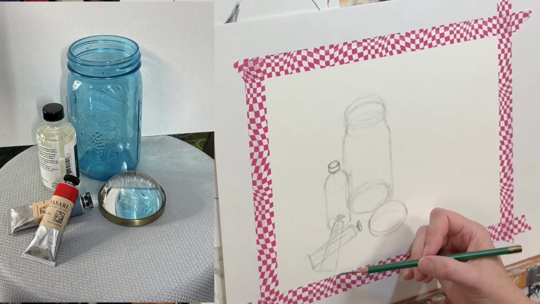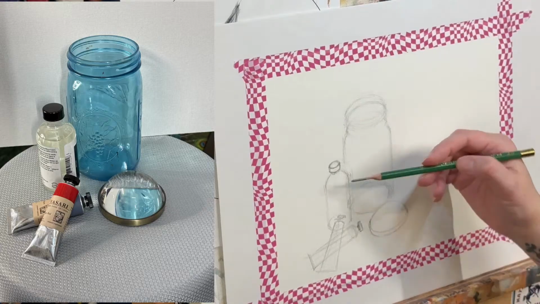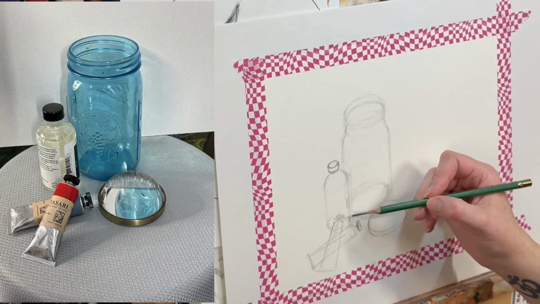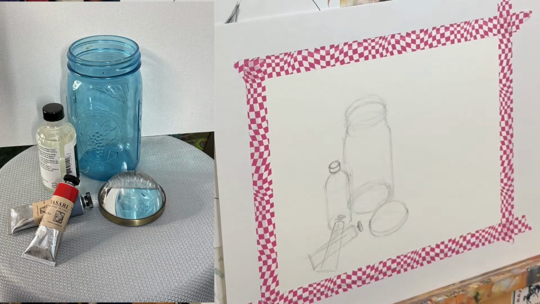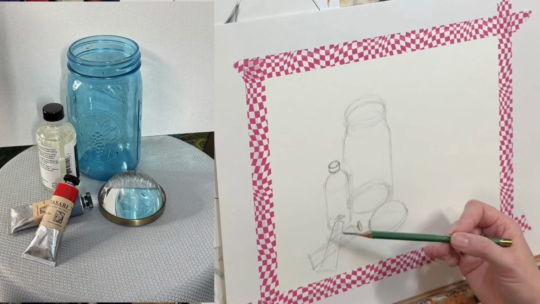Now I think I see that this tube from where I'm sitting should be moved over and pushed up a little bit. And I'm just looking at these relationships between all these things together.